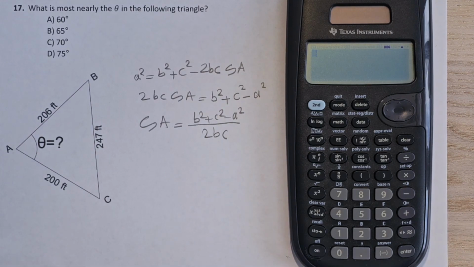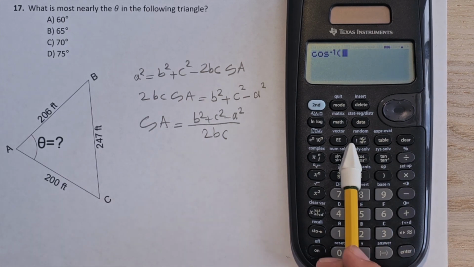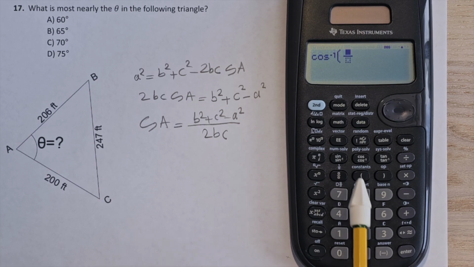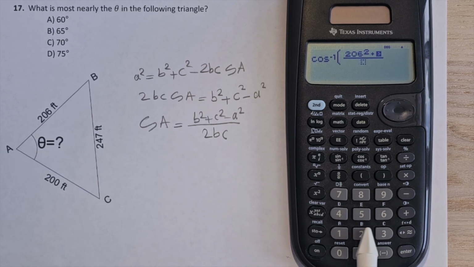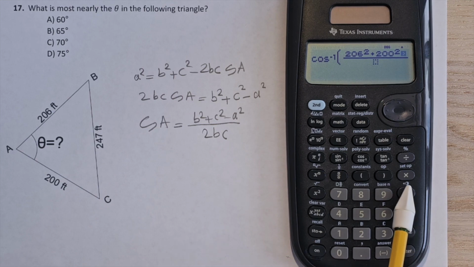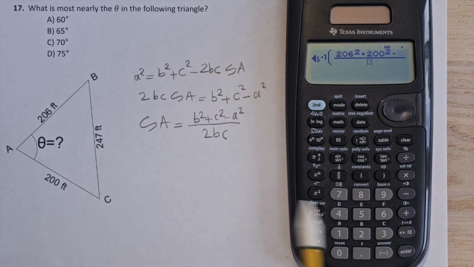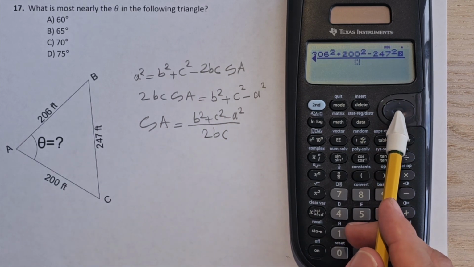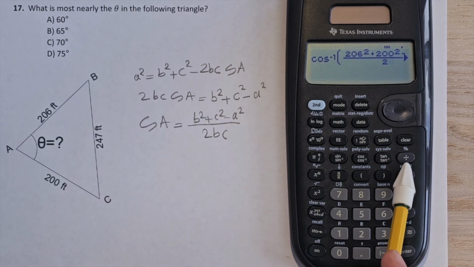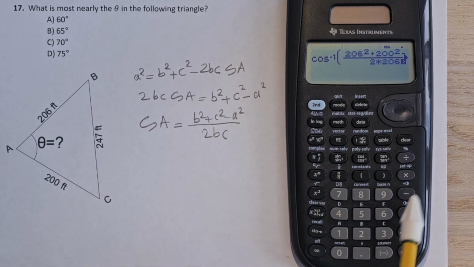So let's go ahead with calc. I'm going to use arc cosine, (206 squared plus 200 squared minus 247 squared) over 2 times 206 times 200.